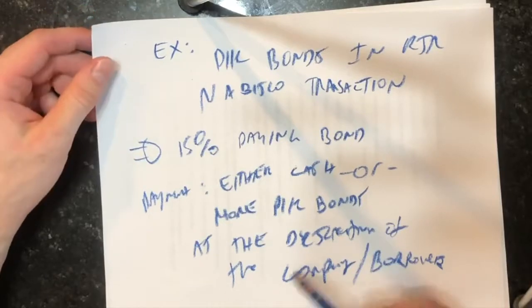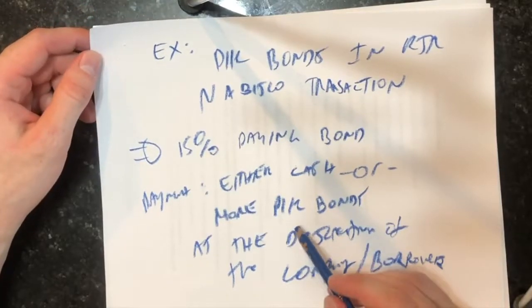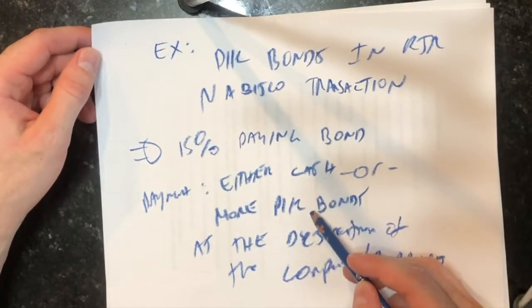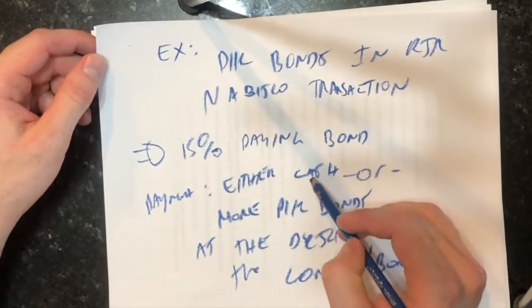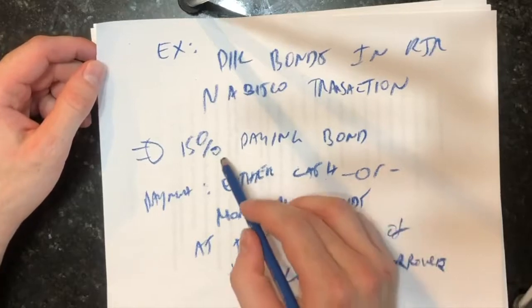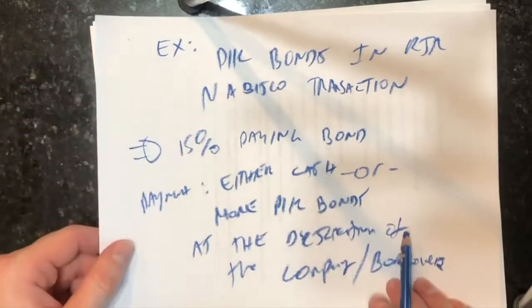Certainly in this kind of situation, you could write in that if the company chose the latter, they might pay a larger rate. If the company chose the cash, they might be able to pull this down a little bit.